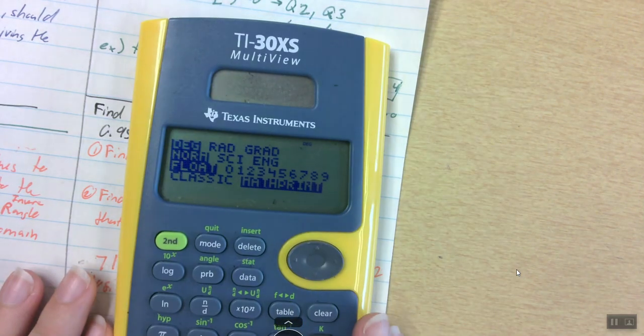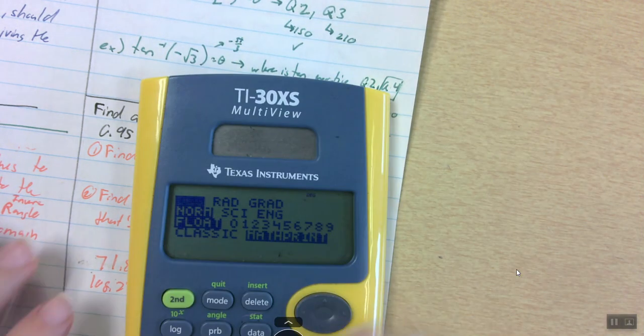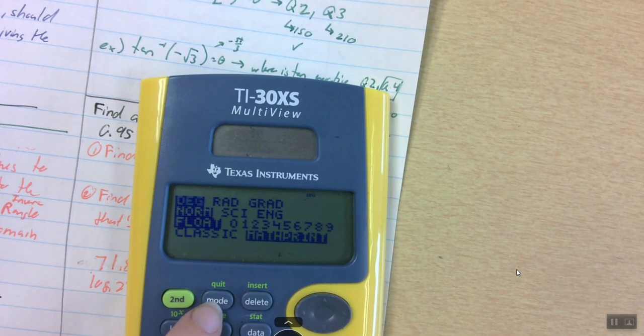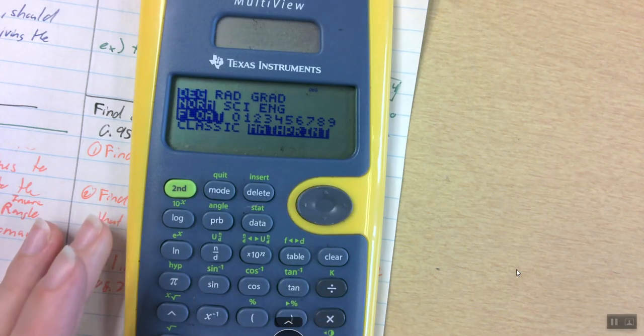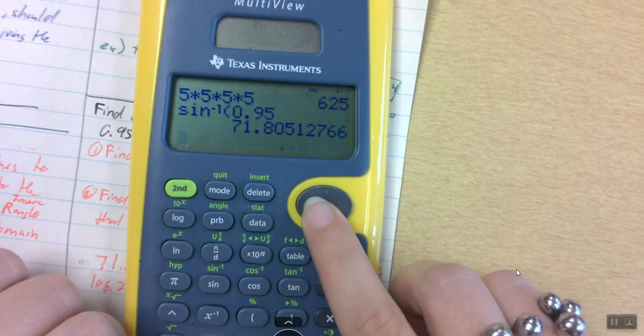Okay. On here, put it into degrees. We're gonna deal with radians in a minute. But for right now, go to degrees. Go to mode, right on the top. And it should be like blinking for the degree. If it's blinking for radians, then just go over to degrees and hit enter. Okay. How do I get inverse of sine, which is right there?